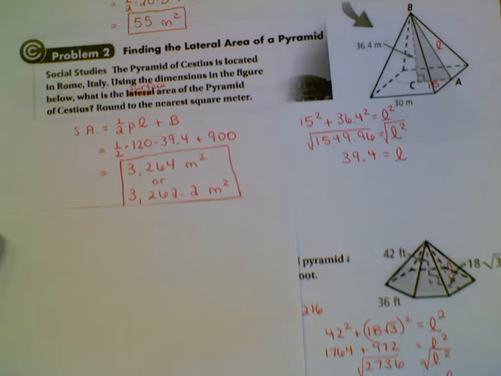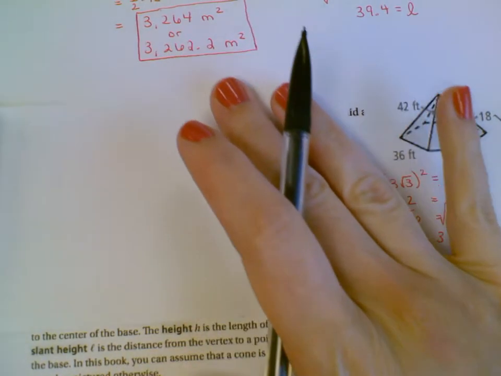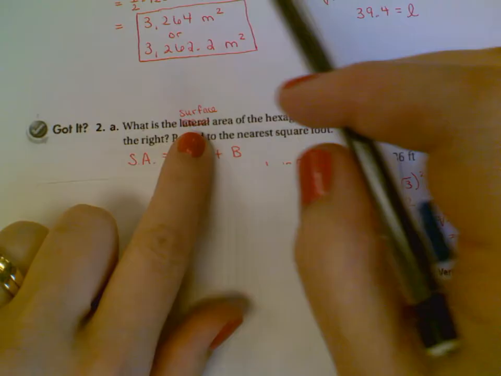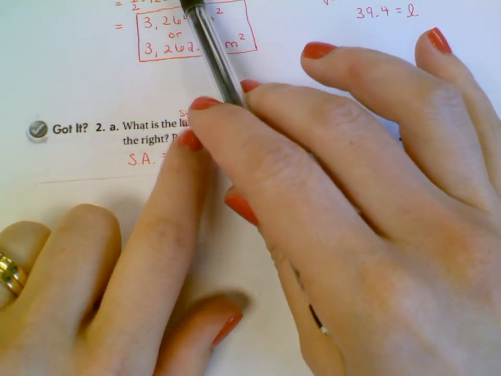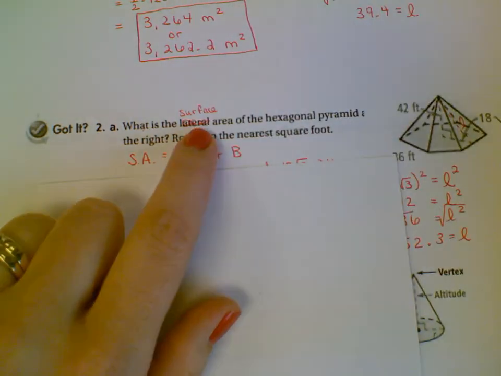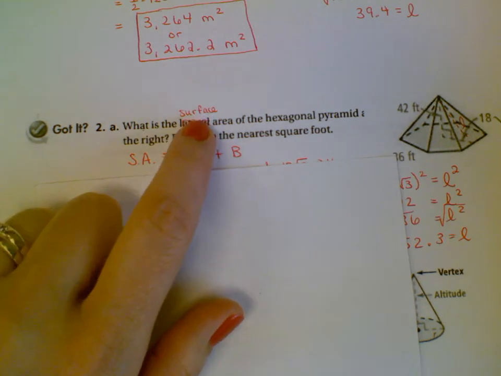Okay, you try the next one where you have to find the slant height before you can find the surface area. Oh, and by the way, notice that I crossed out the lateral area because I was using the problems from the book, and so you can just cross out that lateral area and we're just finding surface area.